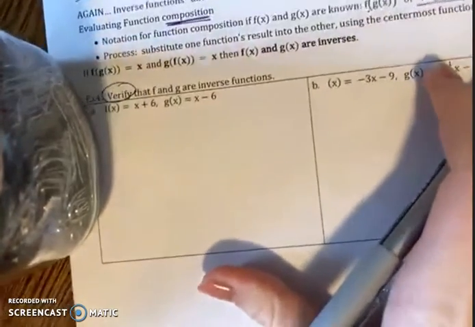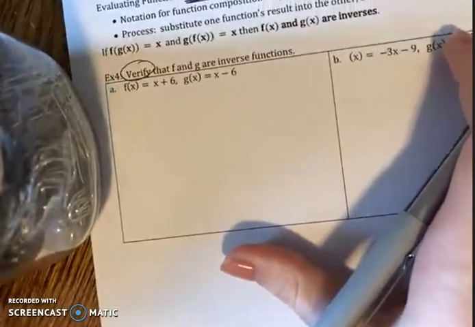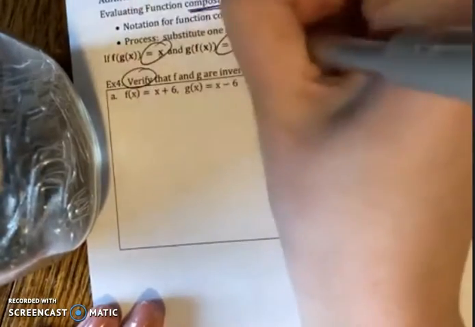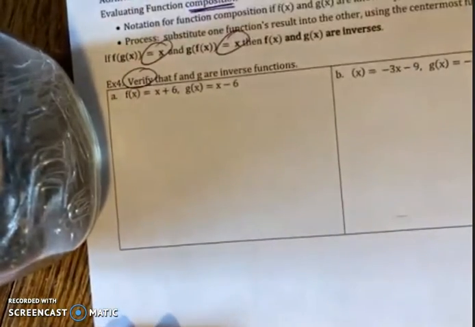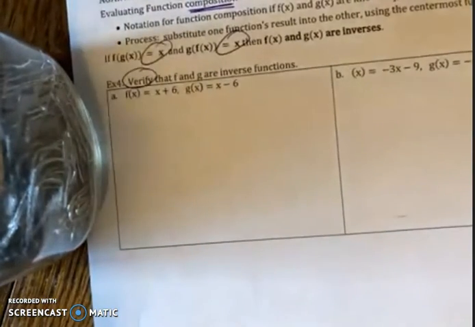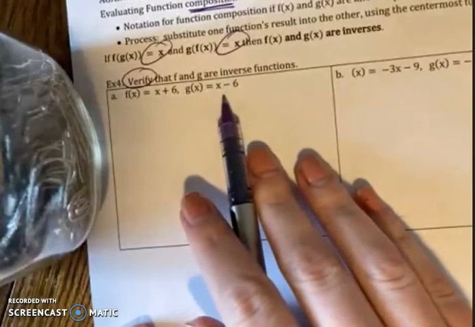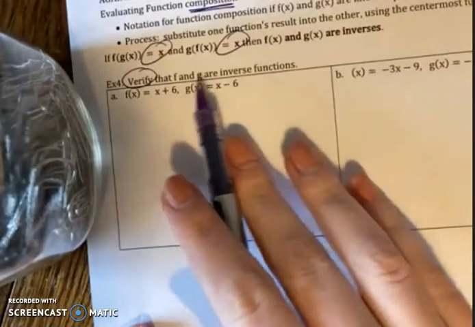If two functions really are inverses of one another, what's going to happen is we're going to end up with x each time. Let's take a look at part A. We want to verify that f of x equals x plus 6 and g of x equals x minus 6 are inverses. Now in theory, those are opposites, so this should work out.